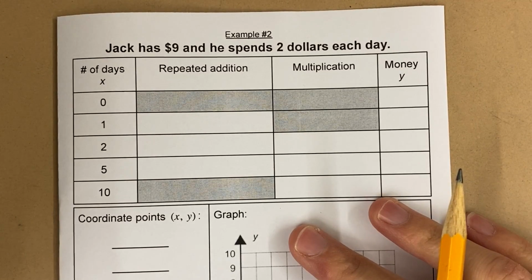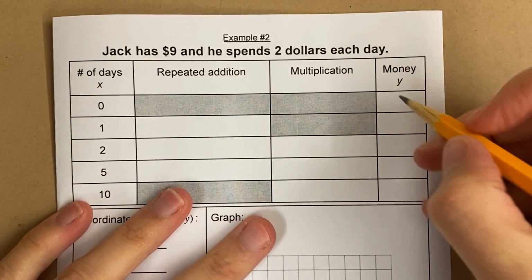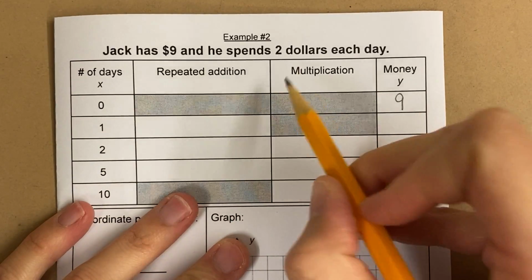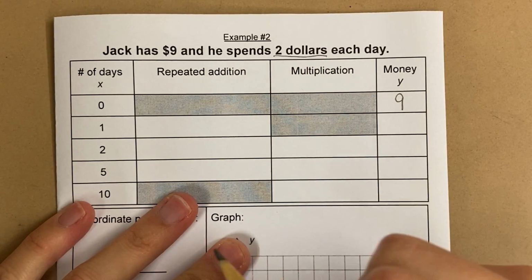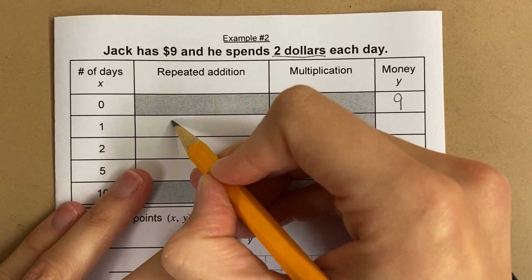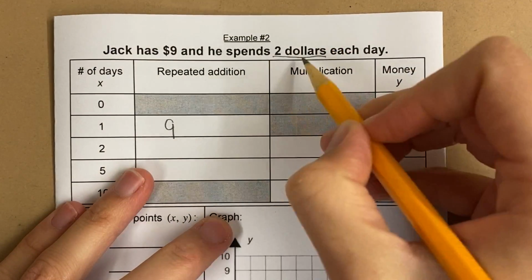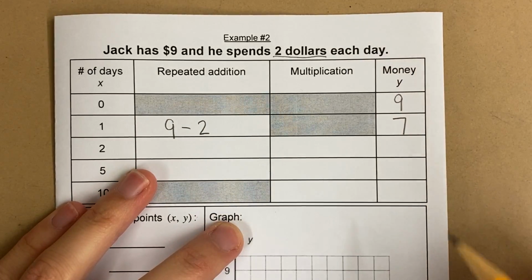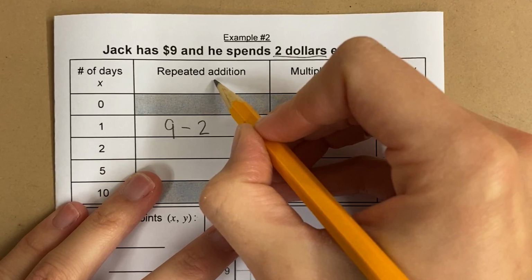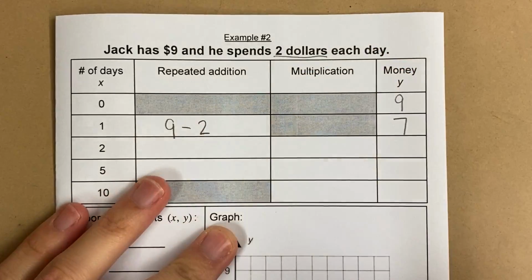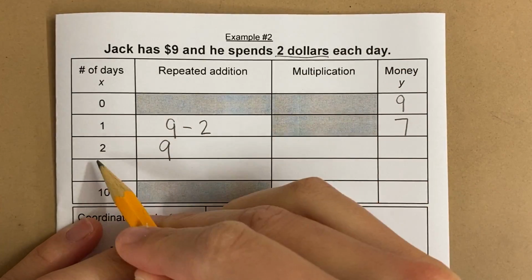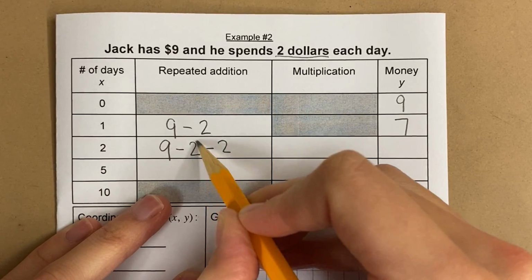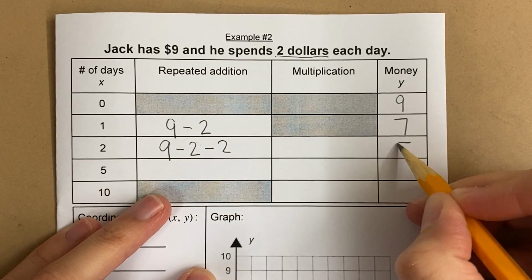Jack had $9 and he spends $2 each day. So after 0 days, he has $9, right? Now, after a day, he's spent $2. So how much money does he have left? Well, he started with 9, and if he spent $2, I'm going to take away $2, which is 7. Now it says repeated addition, but this is the same as 9 plus negative 2. Okay. Now after 2 days, he's had the $9 and he's taking away $2 the first day and $2 the second day. He has 5.